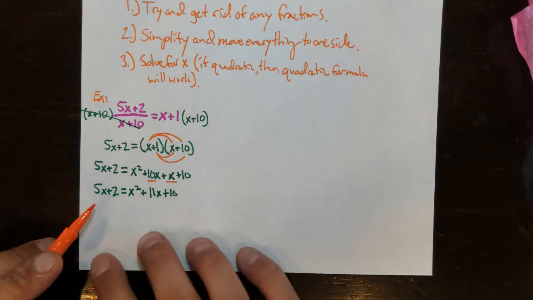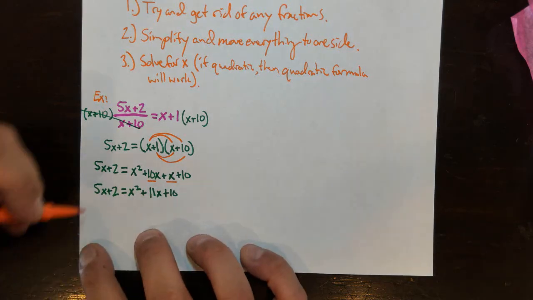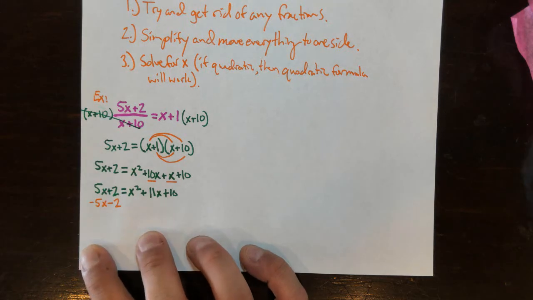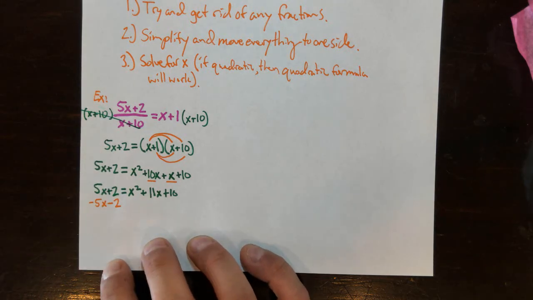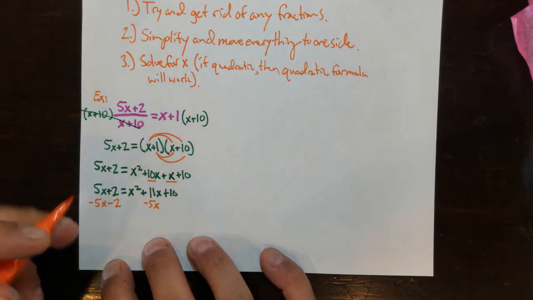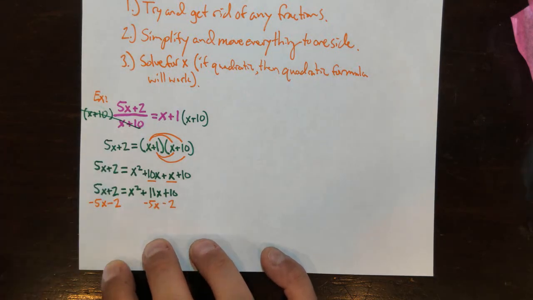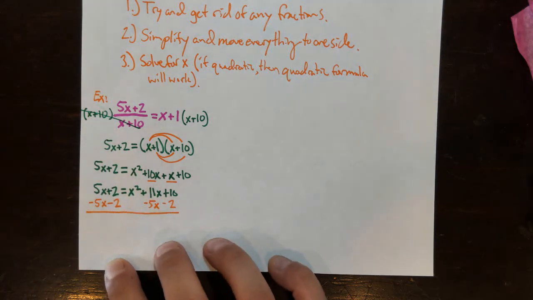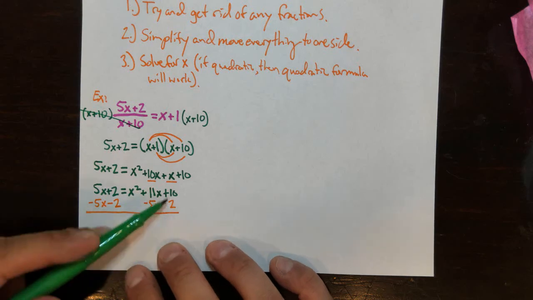So notice we have this 5x and a positive 2. So how about we subtract 5x and we subtract a 2. And so what we do to one side, remember, we have to do to both sides. So we're going to subtract 5x from 11x, and we're going to subtract 2 from 10. Remember, we can only subtract or add like terms. So make sure you're subtracting from the like terms: the x's from the x's, or the constants from the constants.